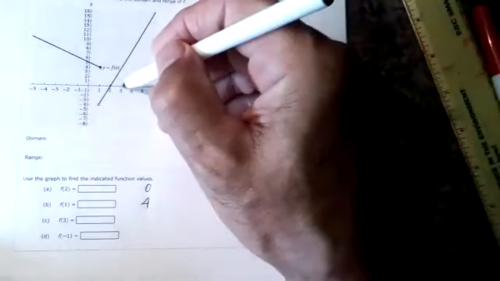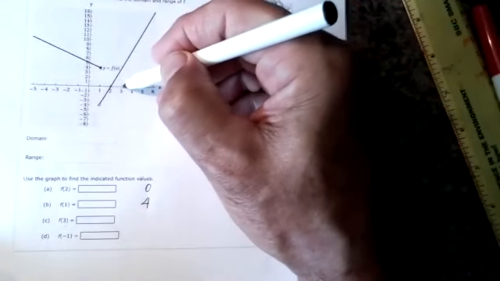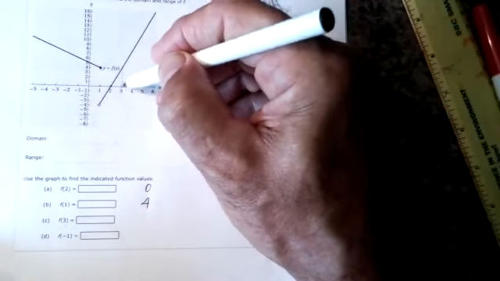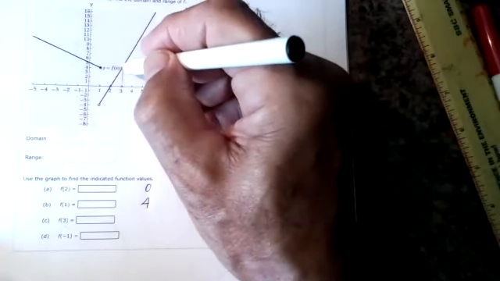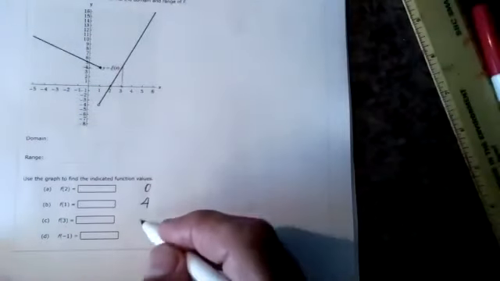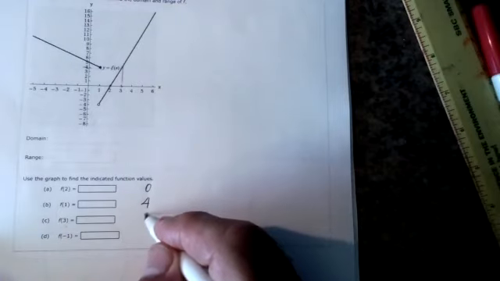F of 3, this is 3. So you go up, and then you read your y value is 4. F of -1, see this is -1.